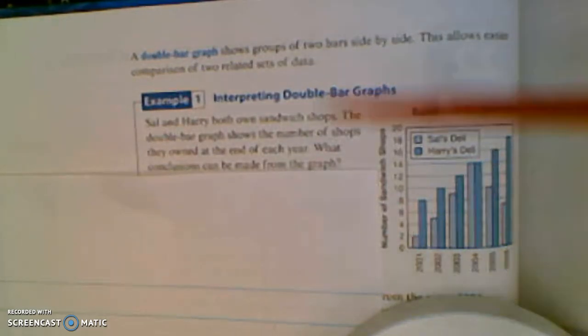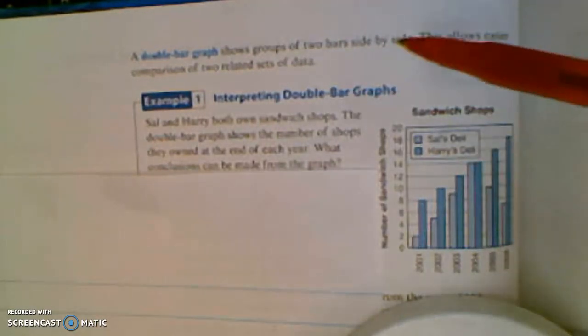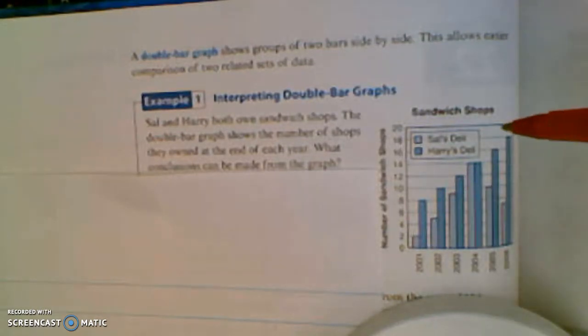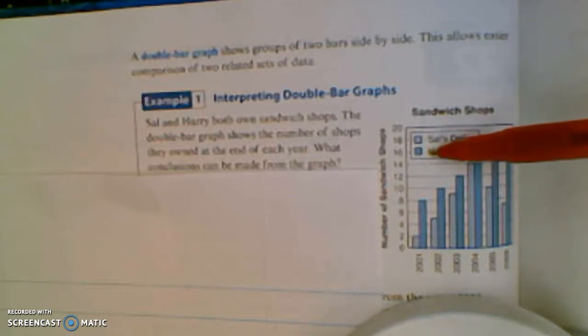So with a double bar graph, this is a great type of graph for comparing two different things. Like as we see here, we're comparing the number of delis that Sal and Harry each own. So, a few conclusions that we can draw from this. First, again, light blue is Sal, dark blue is Harry.